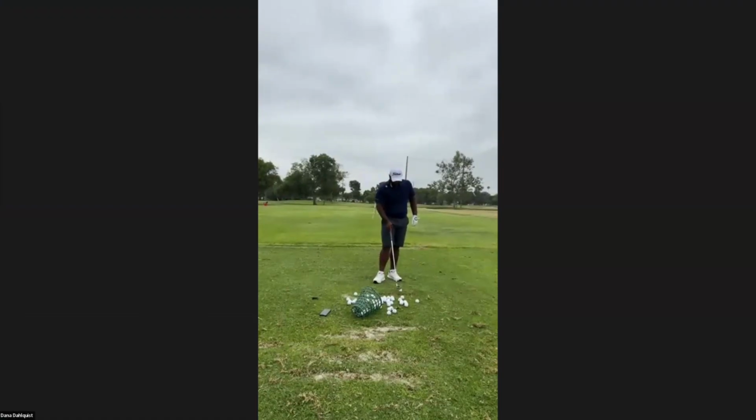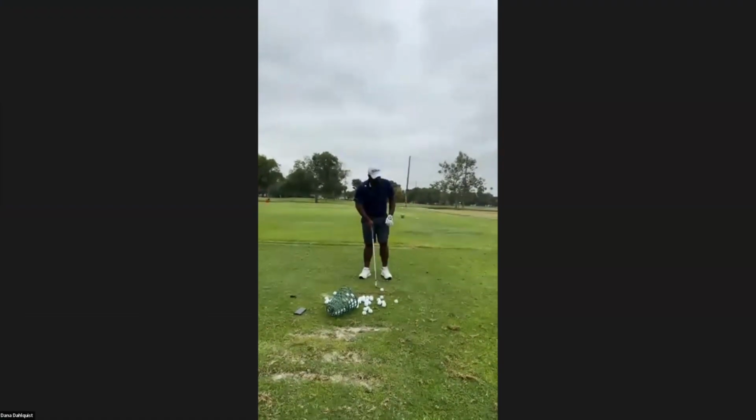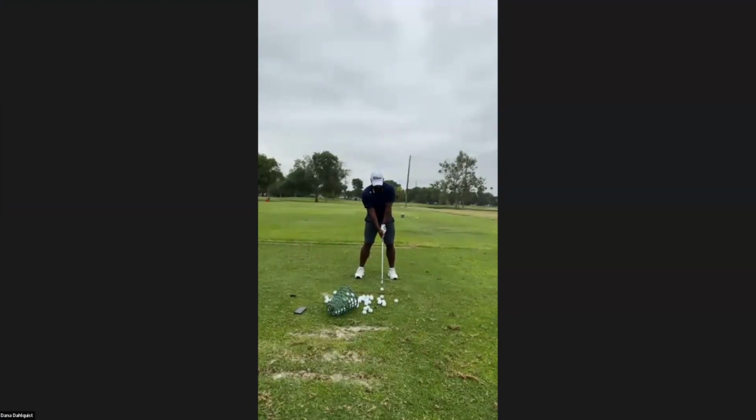So Ray plays right now on the Corn Ferry. He went to Oklahoma State. He's just running some maps right now.